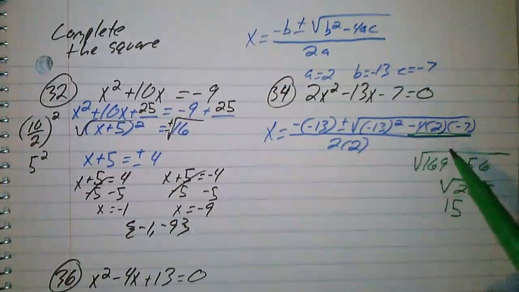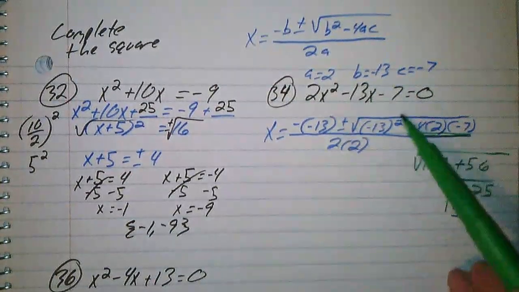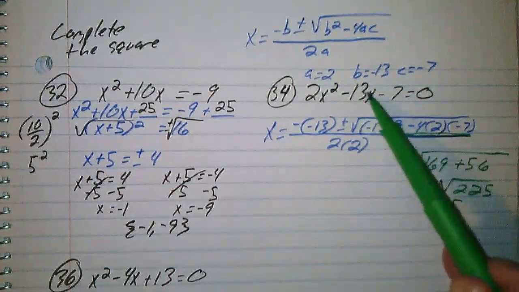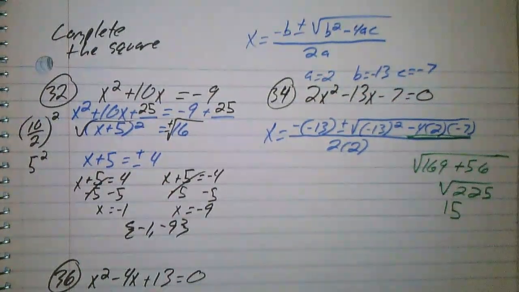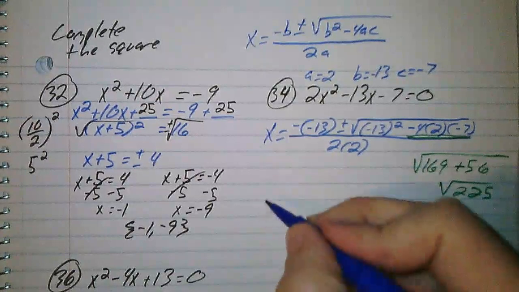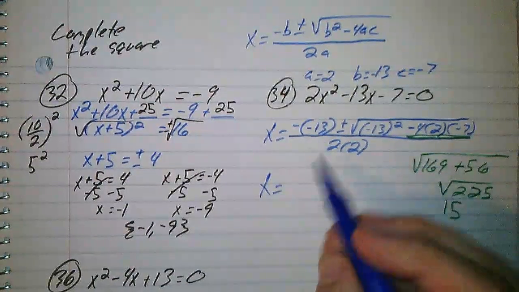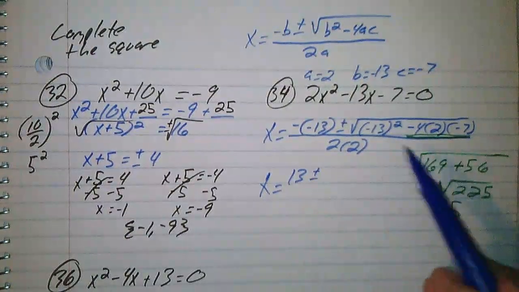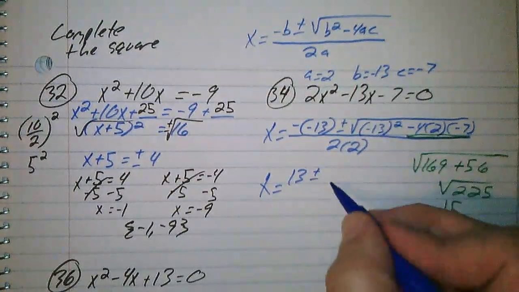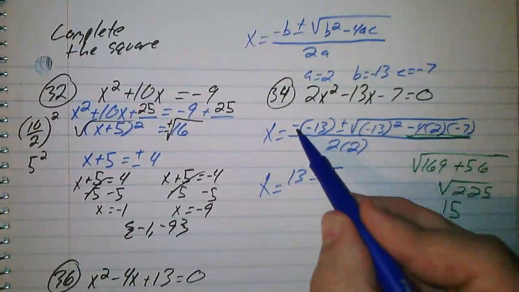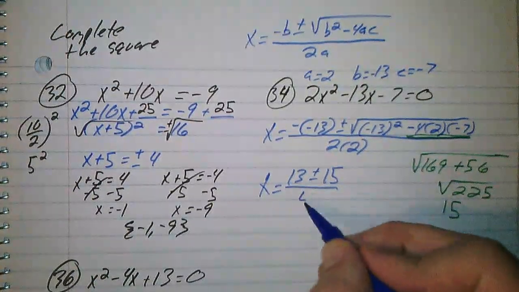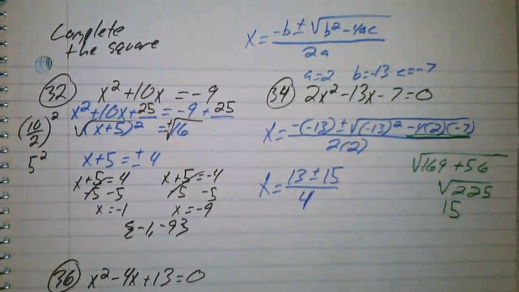If the radical goes away entirely, that means we could have factored this: a times c, factors of negative 14 that become negative 13, 14 and 1. But we use the formula. So again, all of this, the radical just became 15. Negative 13 is positive 13. And this is being divided by 4.